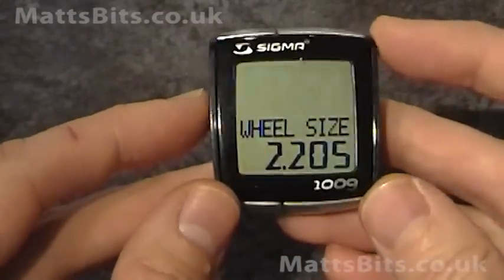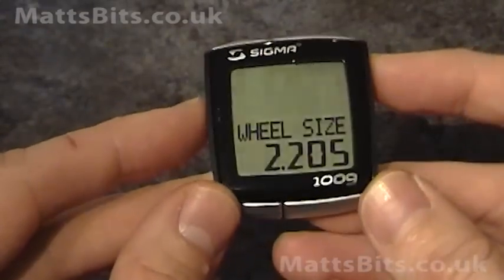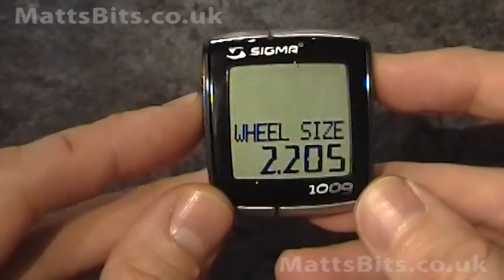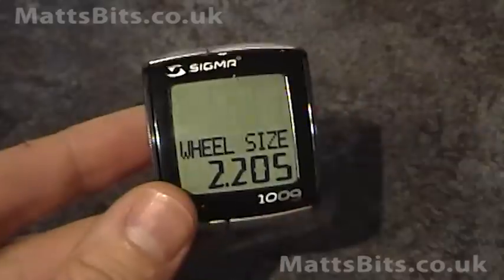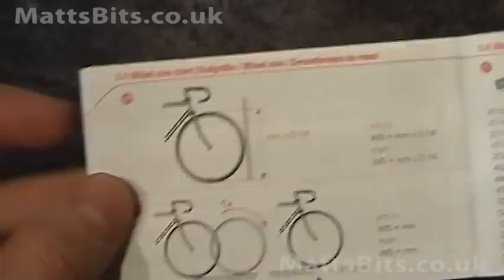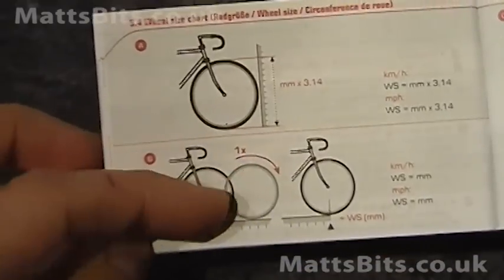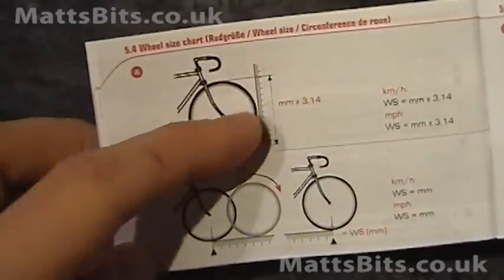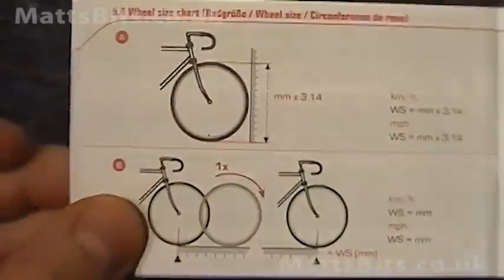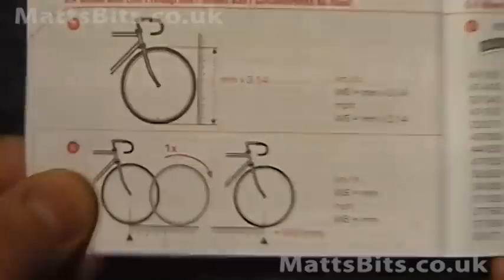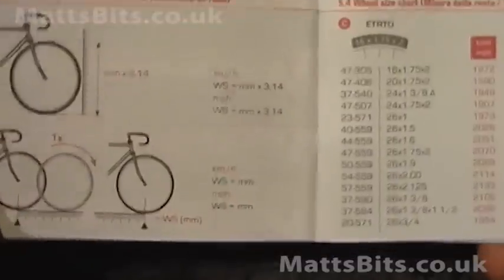Now this is quite an important setting. This is where you have to set the circumference in millimeters of your bike wheels. Now according to the instructions, which are here, you can either measure the circumference completely yourself, or you can measure the height of the wheel and multiply it by 3.14 to give you the circumference.